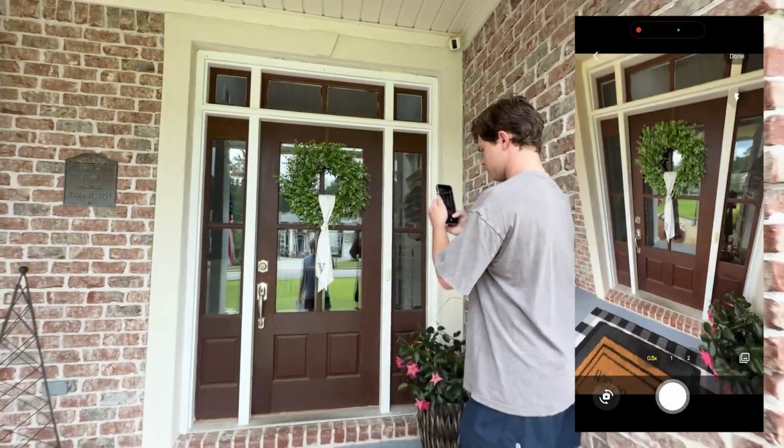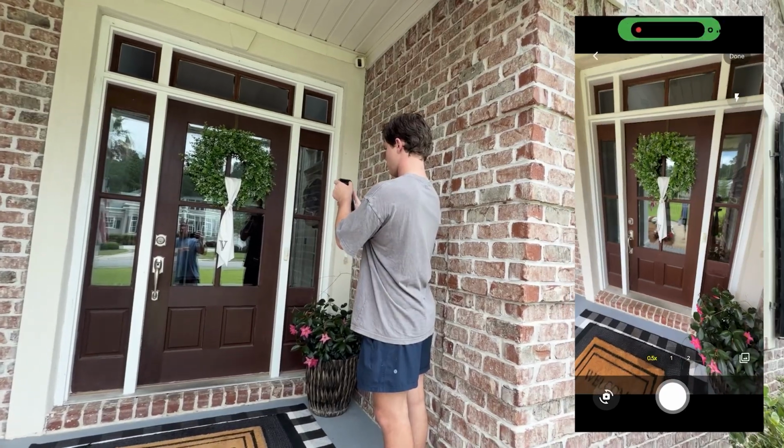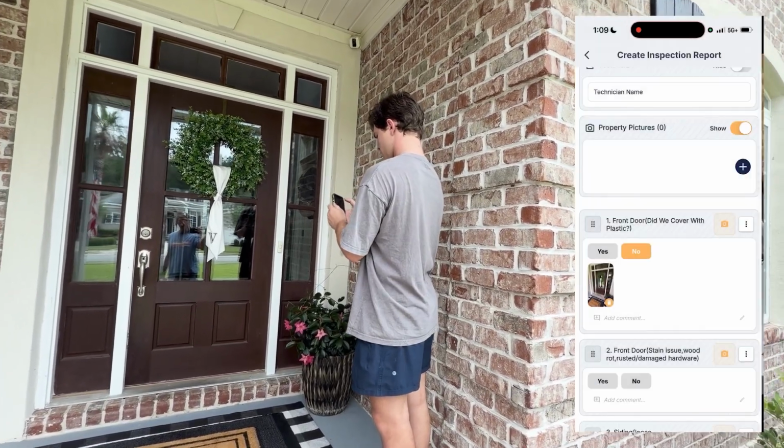That's the whole point of it being in one system instead of 5 different apps, and that's the beauty of QuoteIQ. So I tap through the questions, each one takes a second.